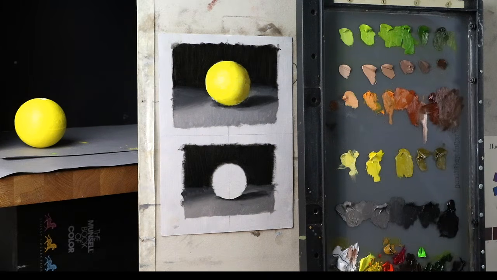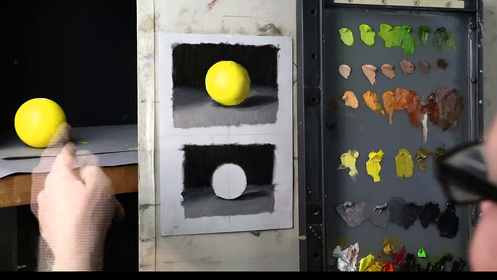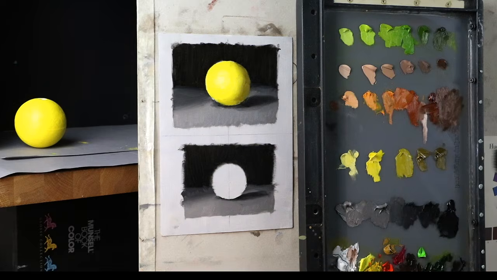So in the same way that you can compress value, I have a feeling that you could compress chroma too. And of course, buy darker lemons, as someone has just said in the chat. The other one is to put them further back in the shadow box so they're slightly in shadow. So you can adjust that way, you know.